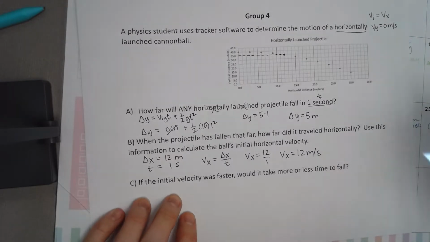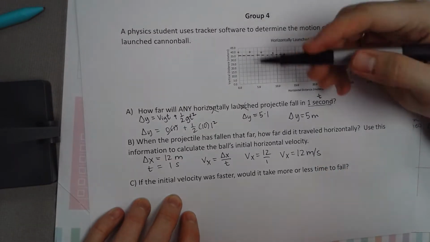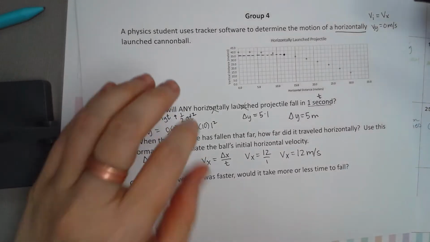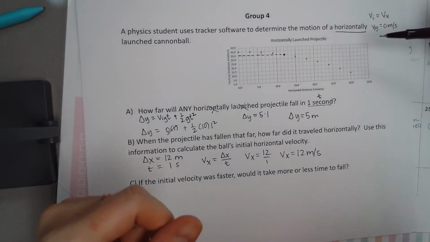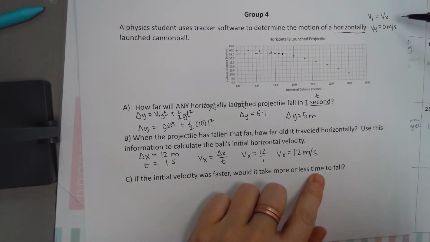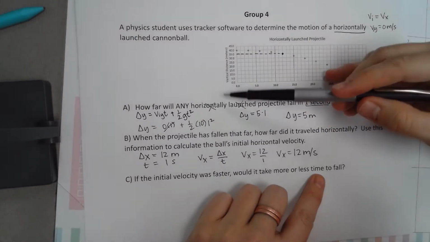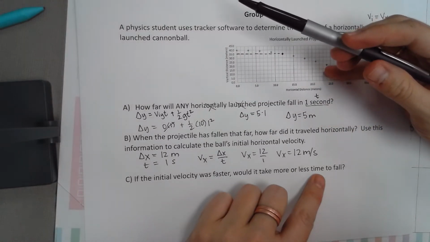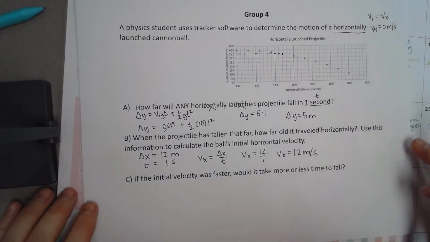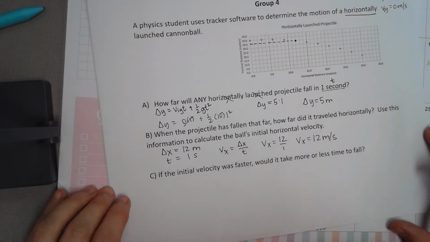Okay? If the initial velocity was faster, would it take more or less time to fall? We have to kind of step back for a second and think about the problem. So in this case, the initial velocity is equal to the horizontal velocity. When we think about the time something has to fall, that has much more to do with how high it is off the ground, like the distance off the ground, than it does with how fast it's moving to the side. And so if the initial velocity was faster, would it take more or less time to fall?